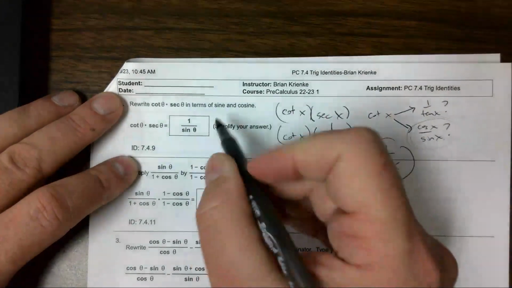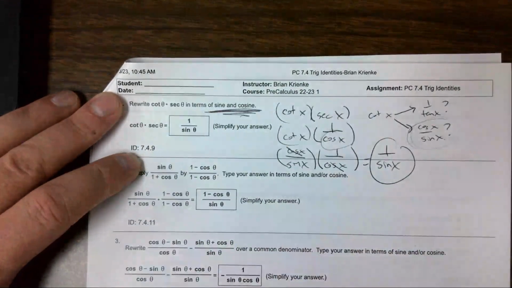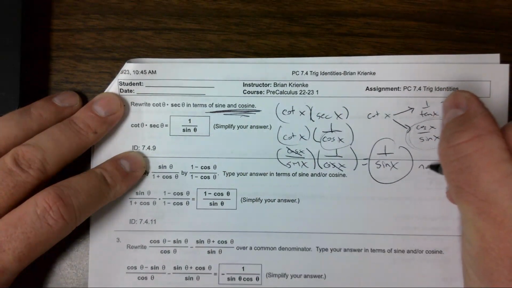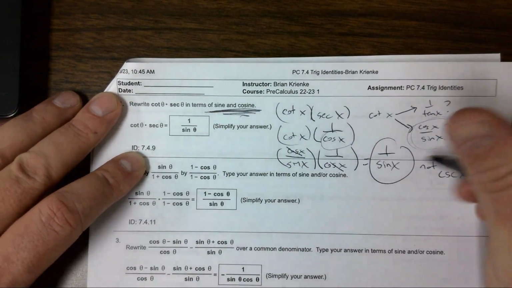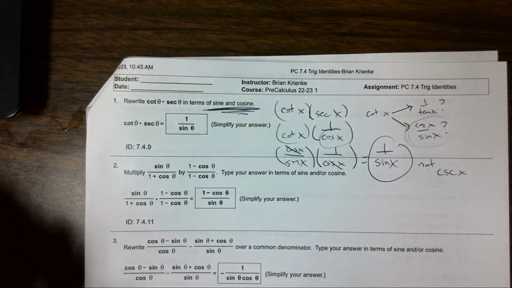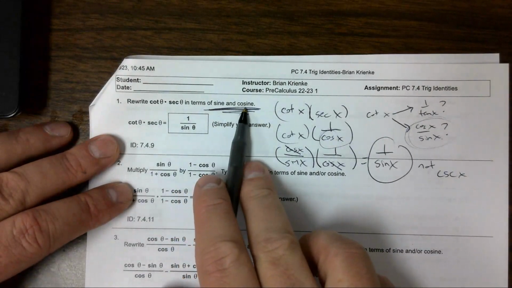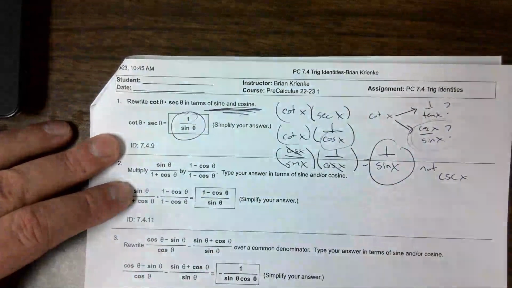Now, they want your answer in terms of sine and cosine, so not cosecant x, which actually is correct, but they want it in terms of sine and cosine, so that's your answer.